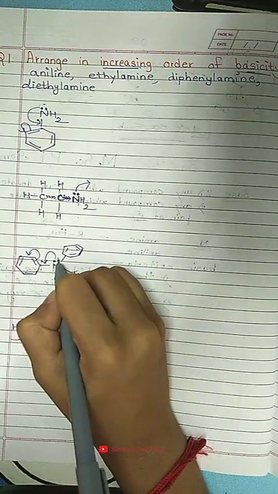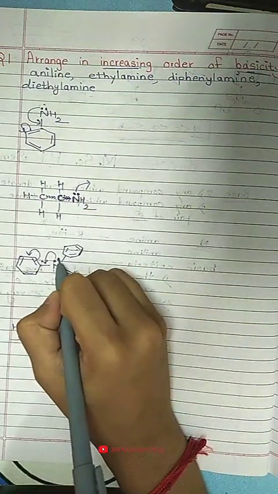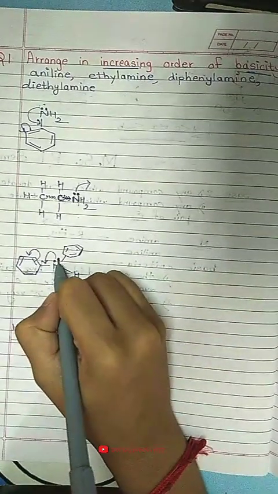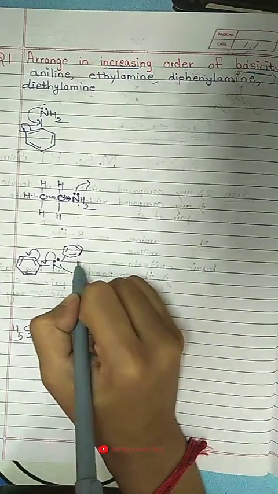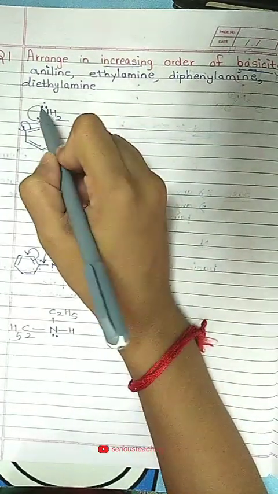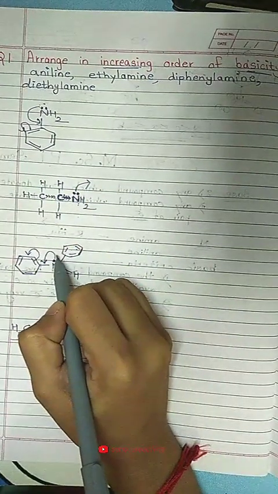So this lone pair is delocalized over two benzene rings. Overall, the availability of these electrons for donation will be lesser than in aniline, because in aniline the lone pair is donated over only one ring, but in this case, it can be delocalized over two benzene rings.